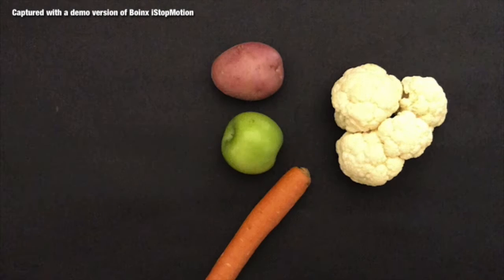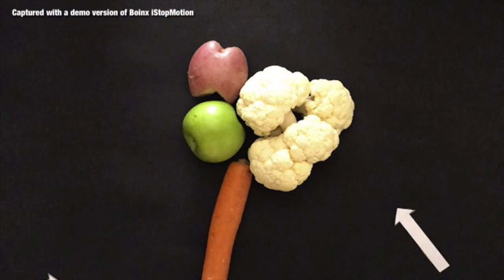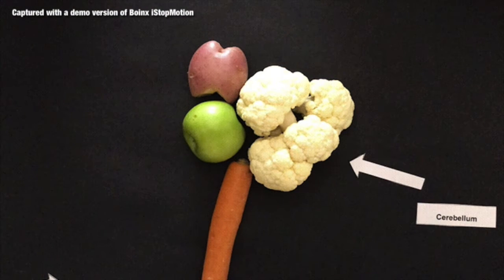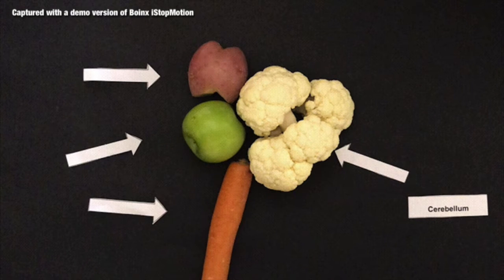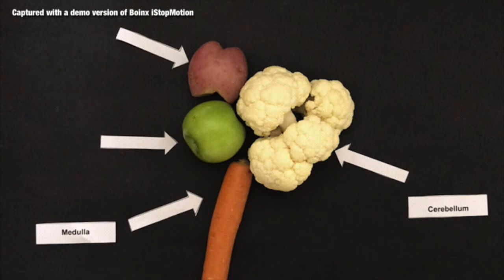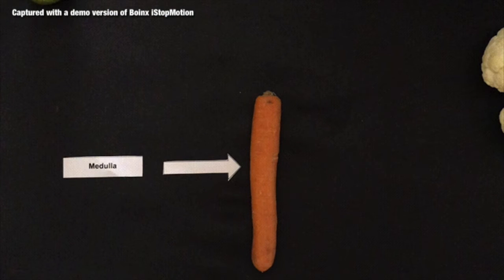Today we're going to be telling you about the brainstem. The brainstem is located anteriorly and partially inferior to the cerebellum. The brainstem plays a key role in the central nervous system by linking the spinal cord to the cerebellum in the brain. The brainstem consists of three main parts: the medulla, the pons, and the midbrain. The first section we'll go through is the medulla.